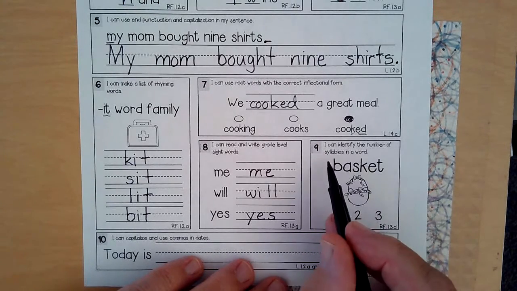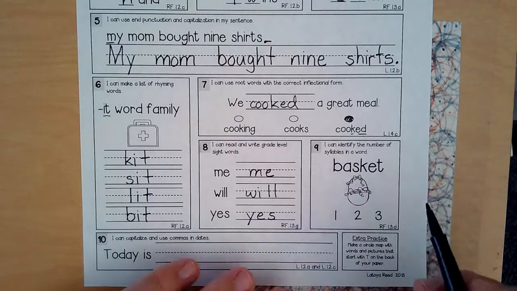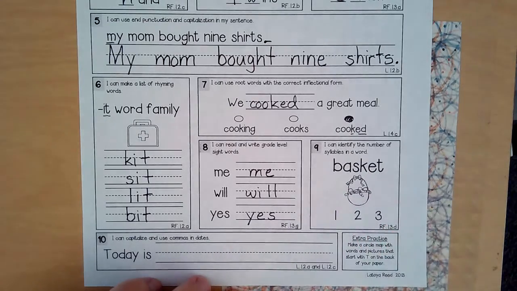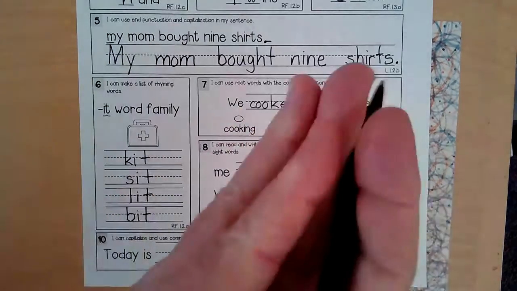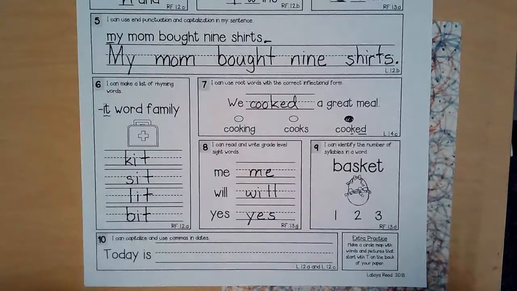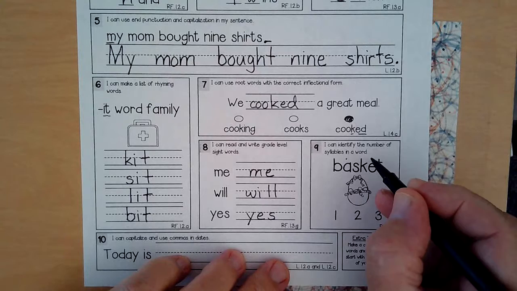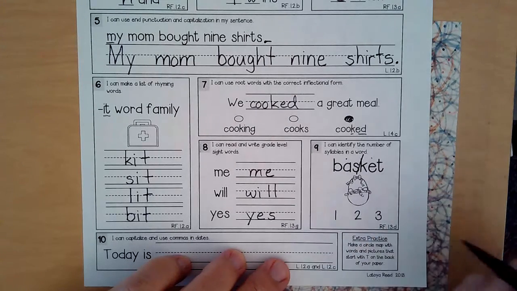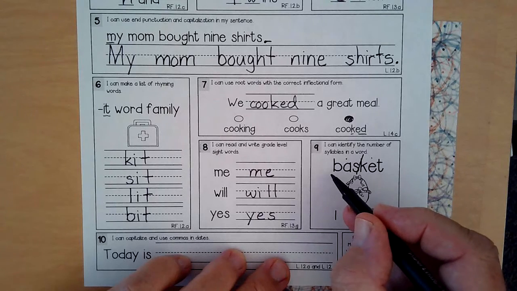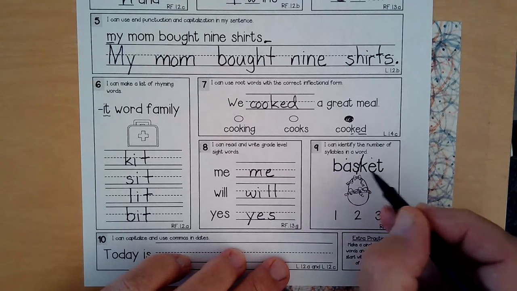I can identify the number of syllables in a word. Basket. Help me clap it out. Basket. I hear 2 sounds. Basket. And I break it apart here. Basket.